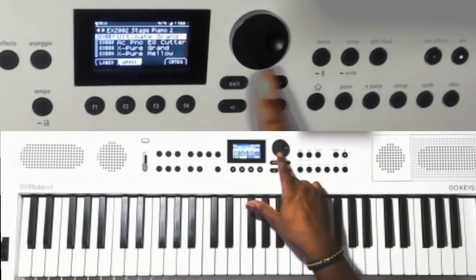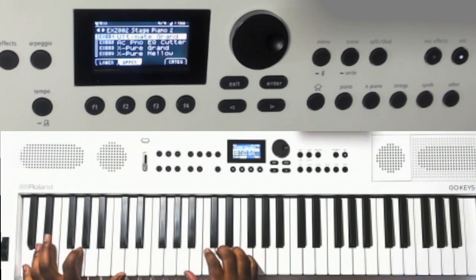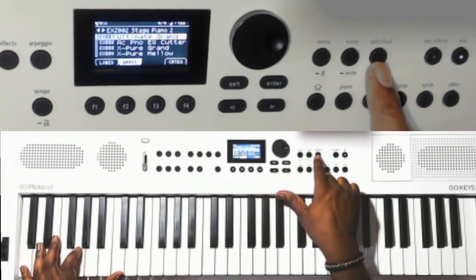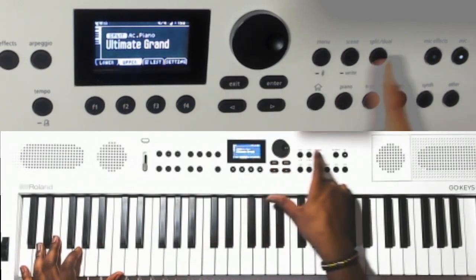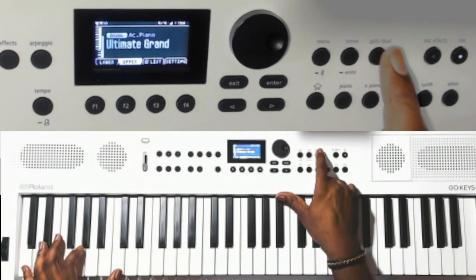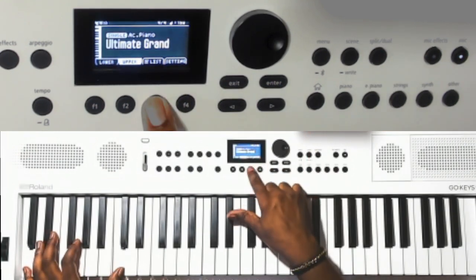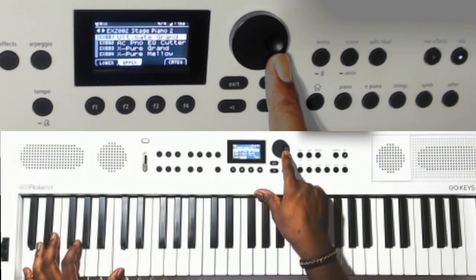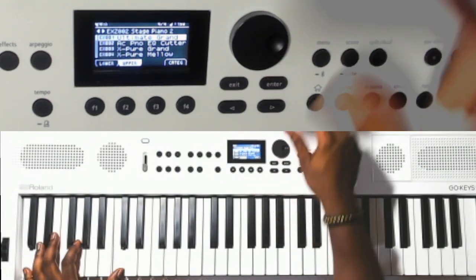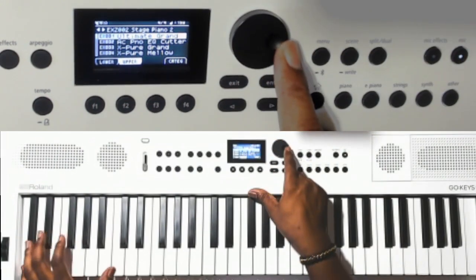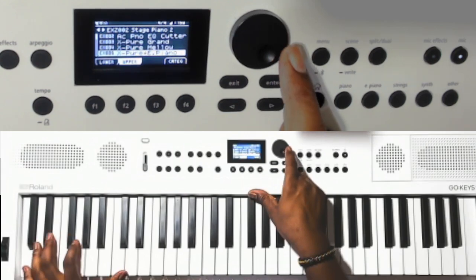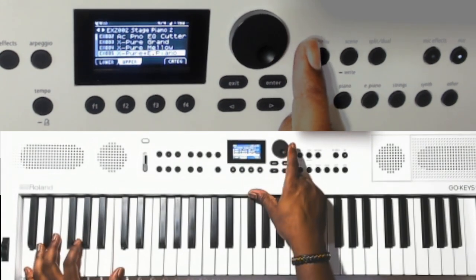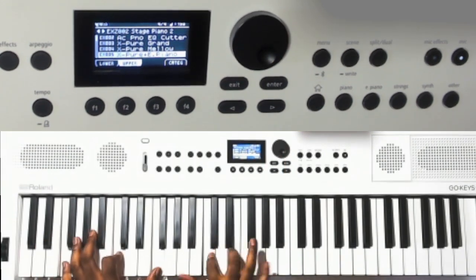I talked about the expansion sounds. Well, those are a few of the sounds from the EX card, or I should say the EX expansion functionality using the dongle. So I've got my additional pianos here.